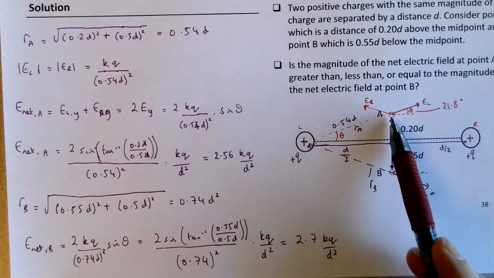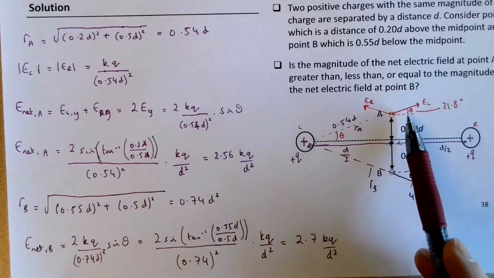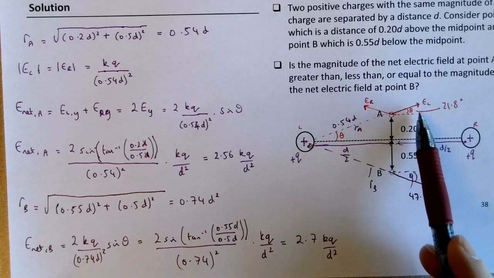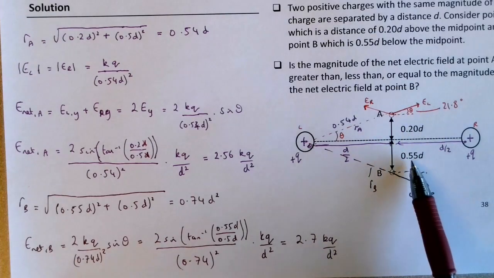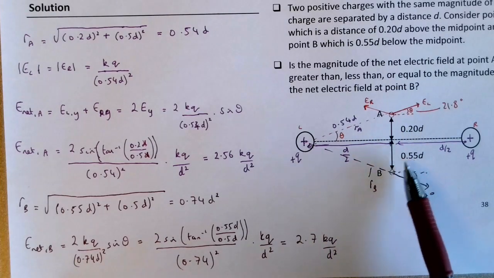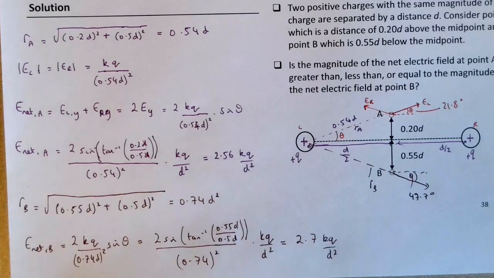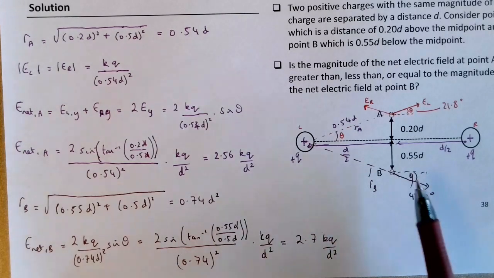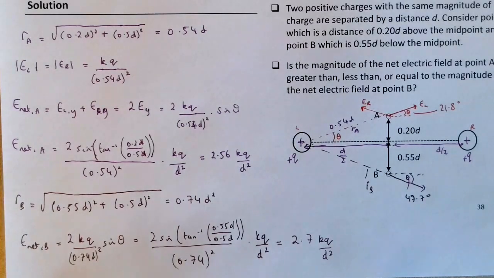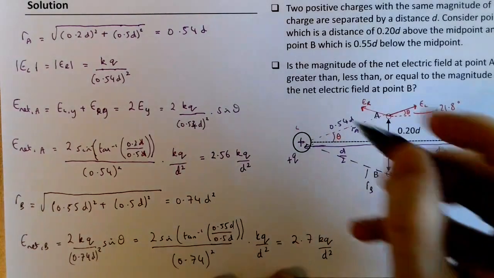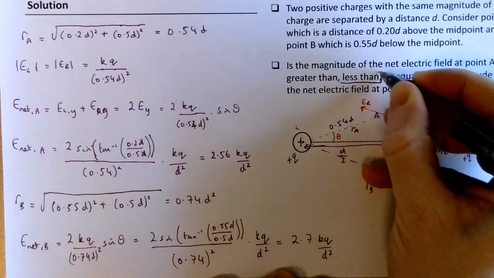Even though A is closer, it's disadvantaged by a smaller angle and larger x components and smaller y components than the 0.55D for B. It just so happens to work out that it's slightly larger at point B for these distances chosen, due to the vector superposition, not the algebraic summing of the fields. So A is slightly less, but by a very small margin.